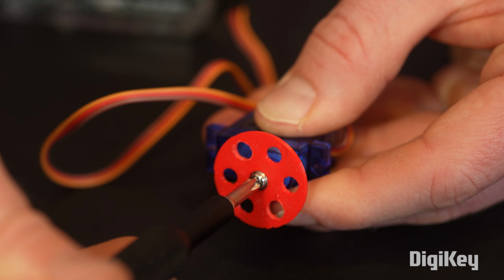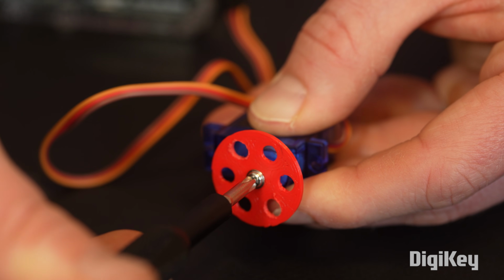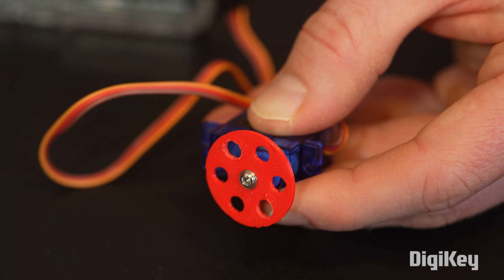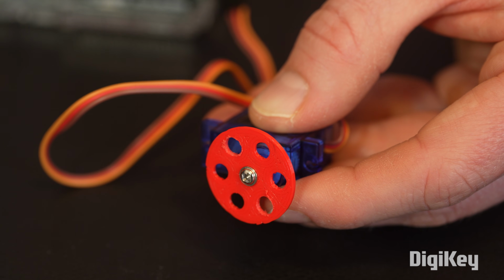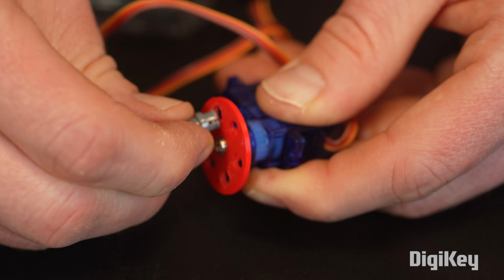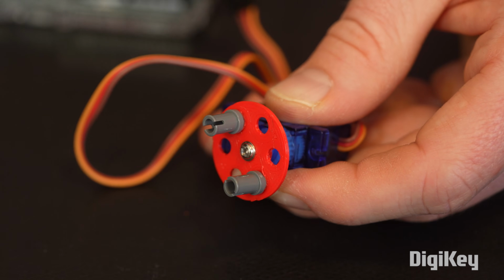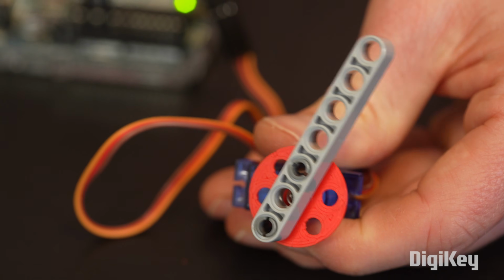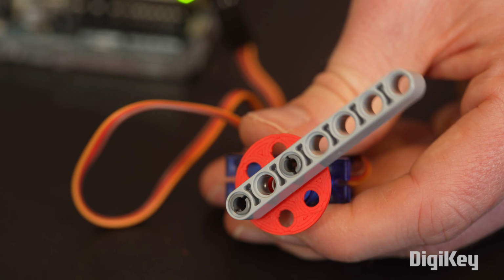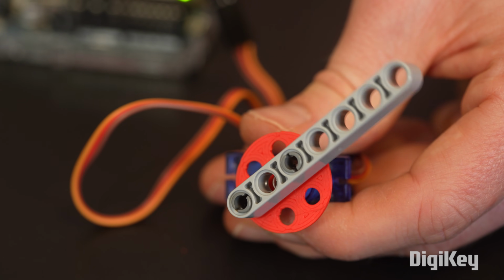The servo shaft teeth should ideally bite into my 3D printed part, and we can secure it with the provided screw. A metal shaft would probably work better, but these are cheap servos. From there, I can add the Technic pins and then attach the beam. This opens up a new world of possibilities to control LEGO projects using basic servos.